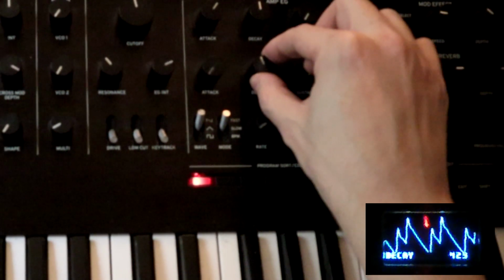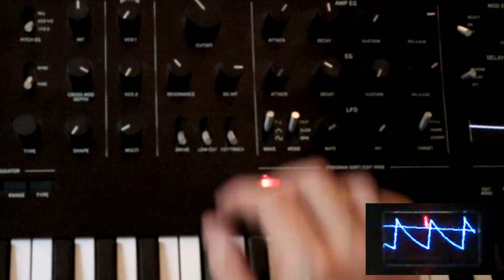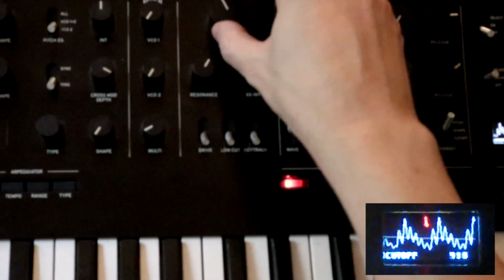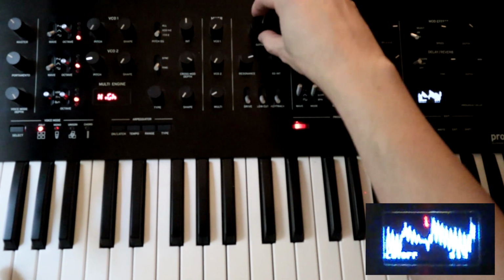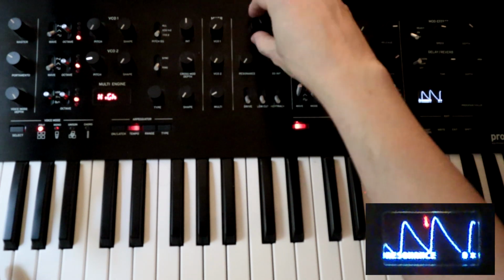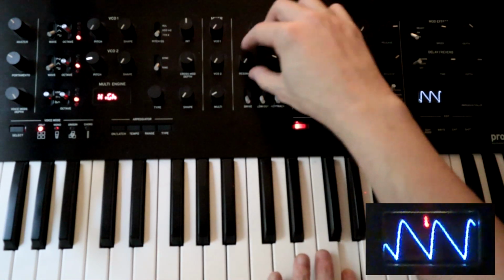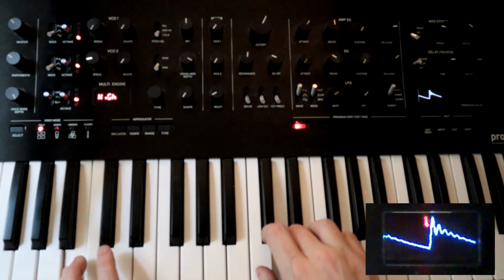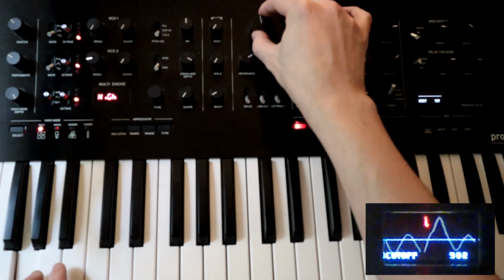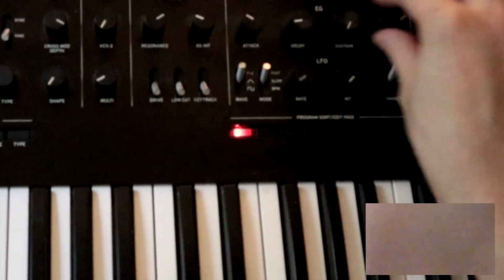So I'm just going to have a little bit of a decay on there. If I turn that down a little, turn up the resonance. We can also go on the reverse. We can change the envelope.